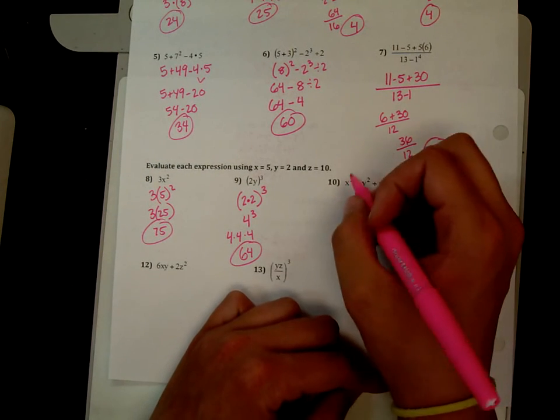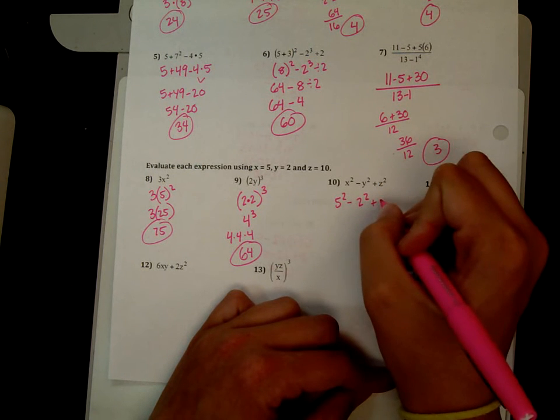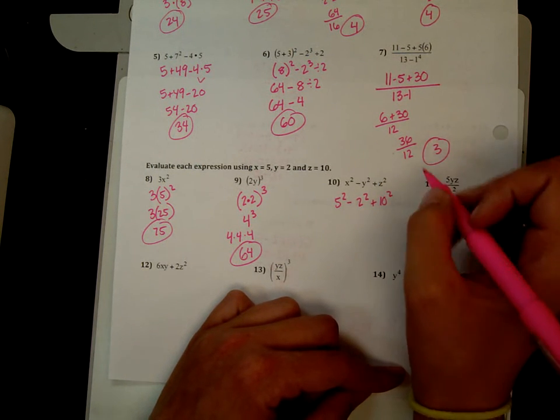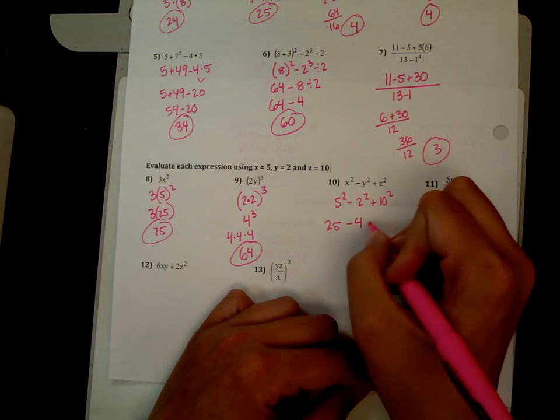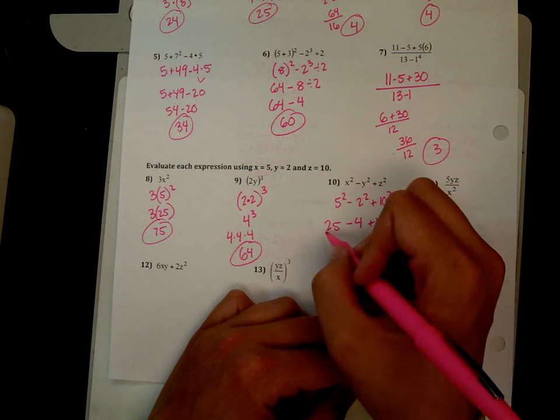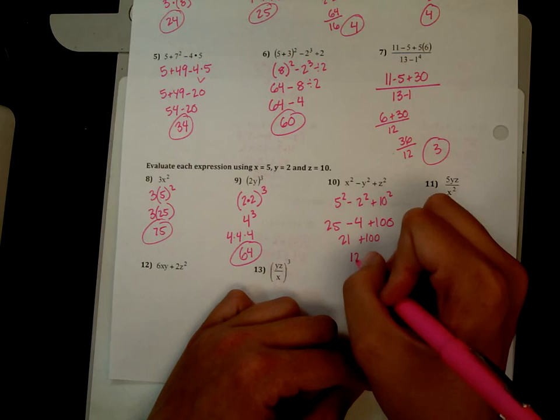Here we've got 5 squared minus 2 squared plus 10 squared. So first we do all the exponents. 25 minus 4 plus 100. 25 minus 4 is 21 plus 100 is 121.